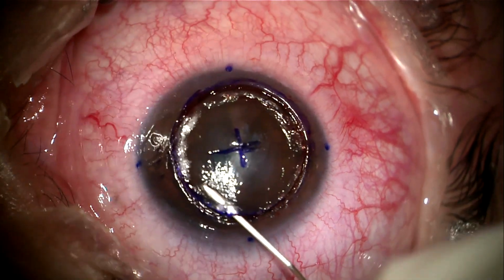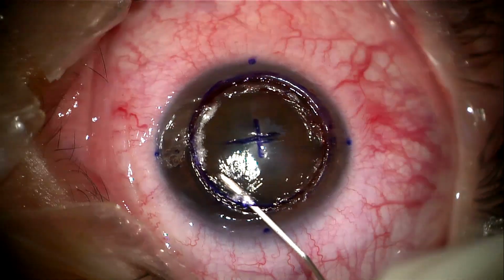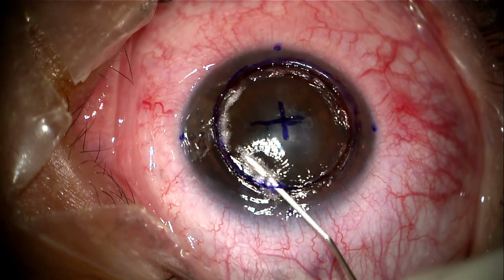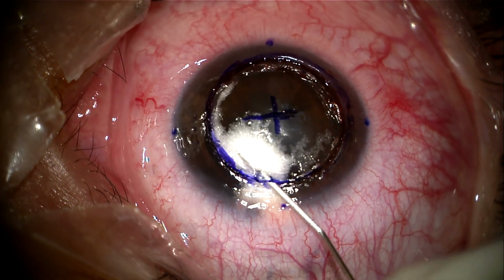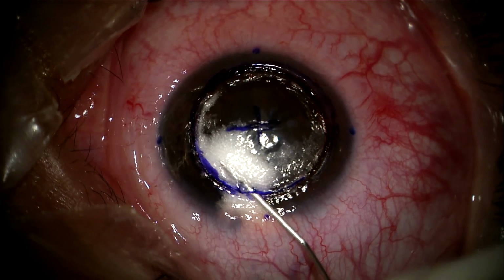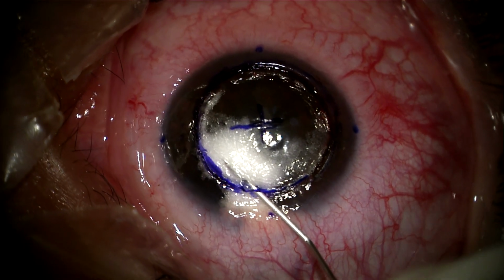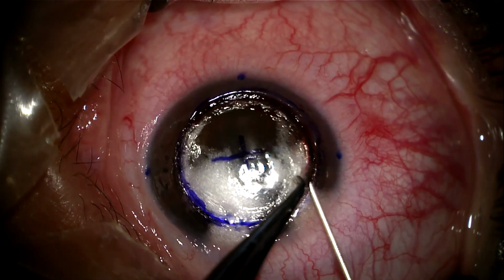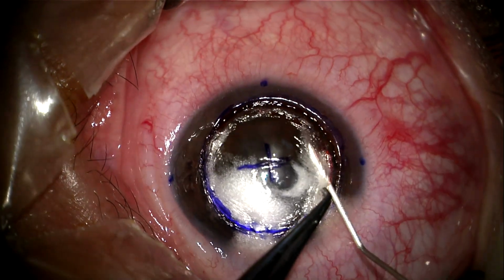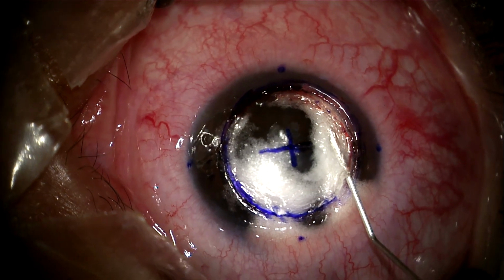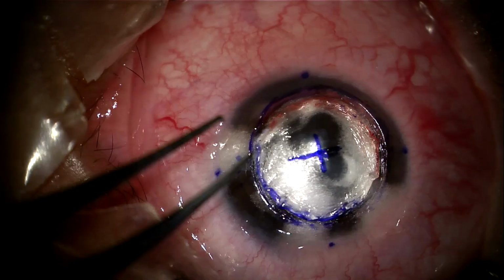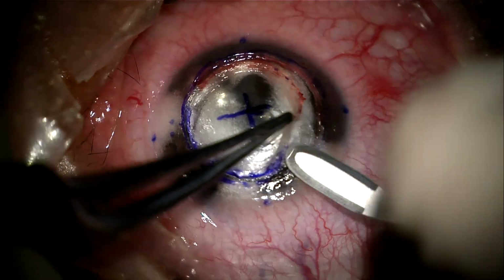So after the usual central marking and adding some peripheral marks to include all the thinned areas in the trephination, and after partial trephination is done, air is injected into the peripheral stroma to whiten the stroma, not aiming for formation of the big bubble. But when injecting air near the corneal scar, a type 2 bubble has formed.